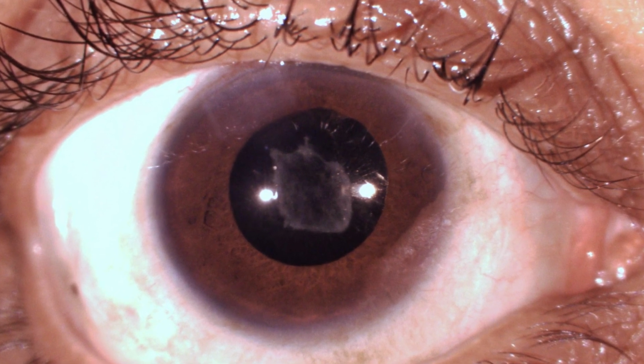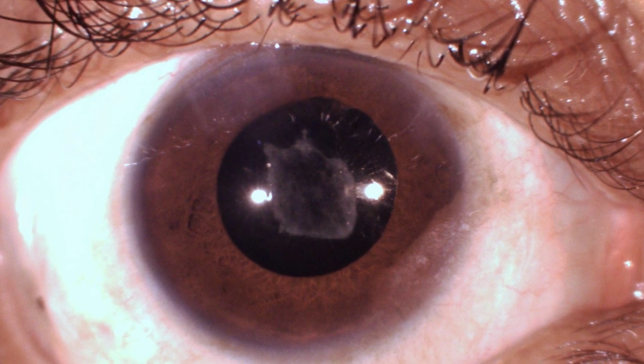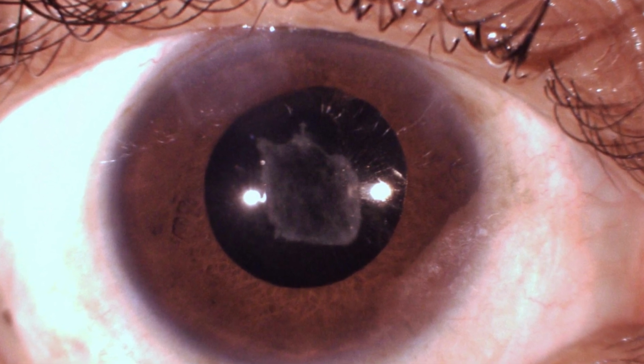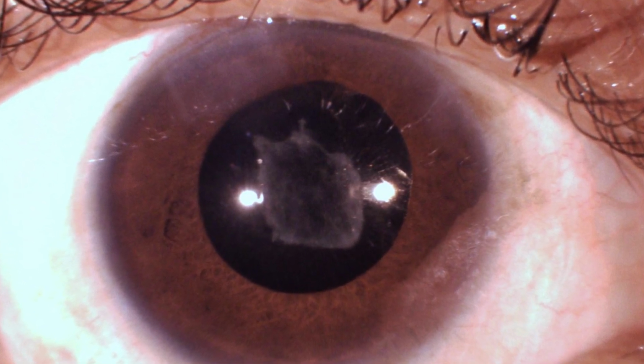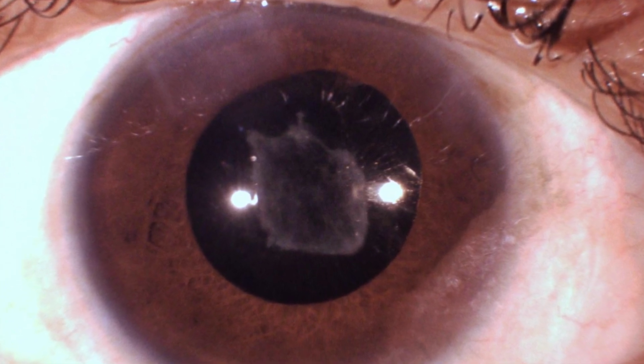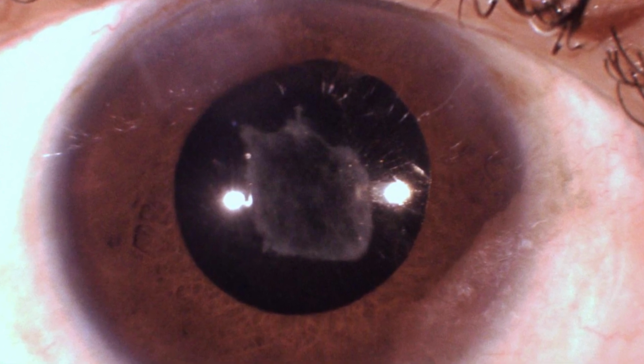There is a plaque on the posterior capsule which is causing hazy media and poor vision. This patient was 6/60 with some amount of correction as expected, and the patient has been assured about improvement in vision once we do a YAG laser capsulotomy about 4 to 6 weeks after this surgery.